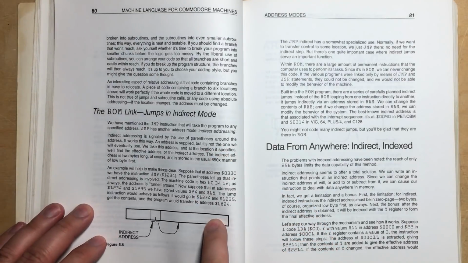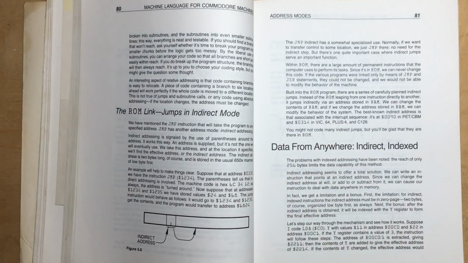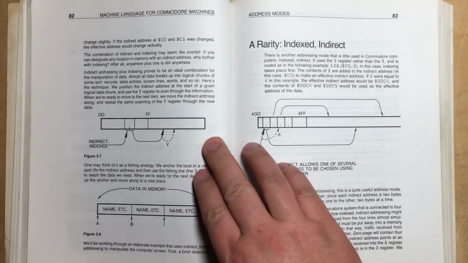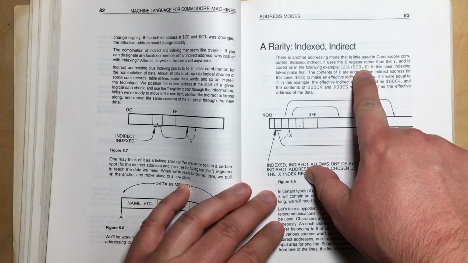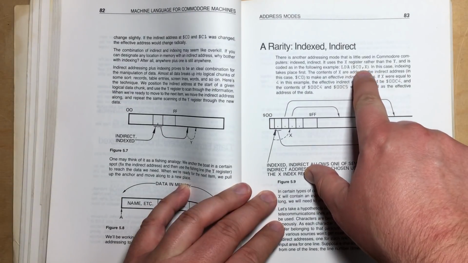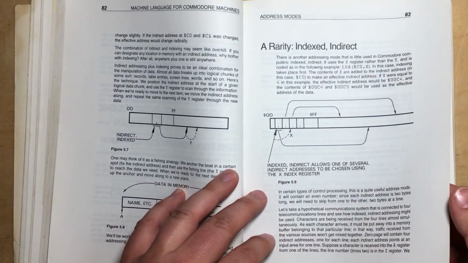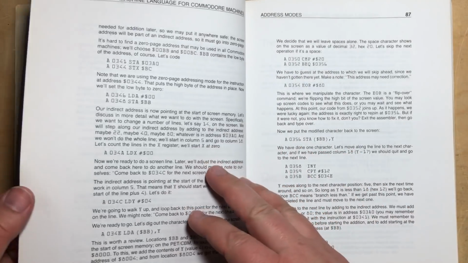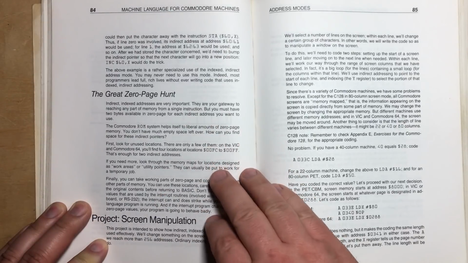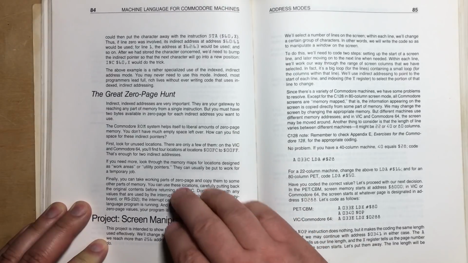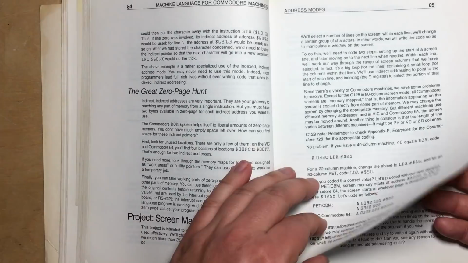Branching talks about these indirect jumps that the kernel uses for the interrupt sequence and many other places. Indirect indexed addressing. And like he says, a rarity, indexed indirect. That's the indexing where you add the X register and then you indirect. And like I mentioned in a recent episode, I never used that. It is interesting how Jim hardly even hints at the fact that you could just disable the kernel and BASIC and take over all of the machine zero page yourself. But again, he wasn't a fan of that.